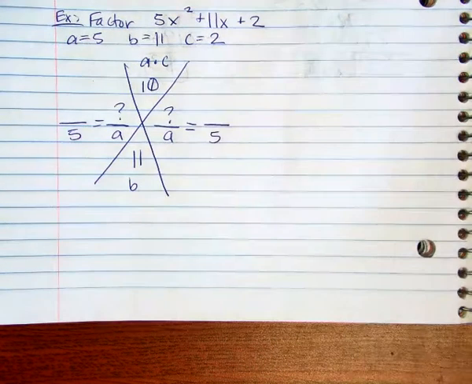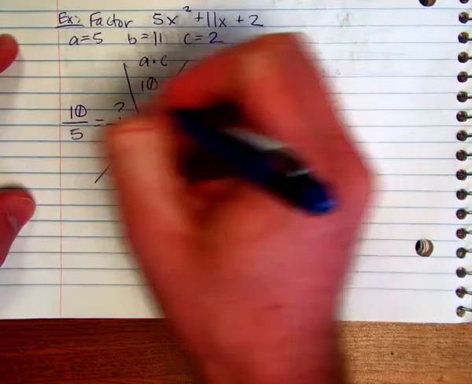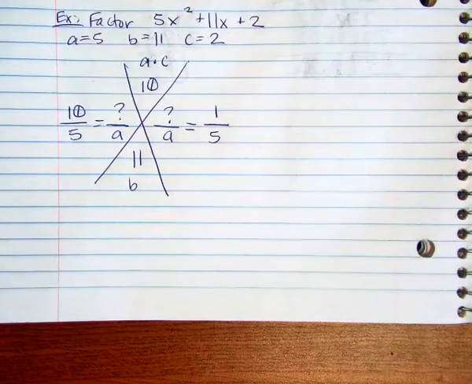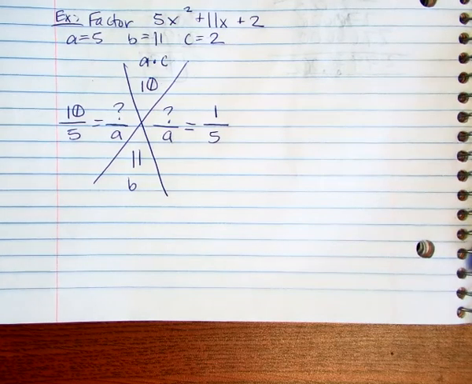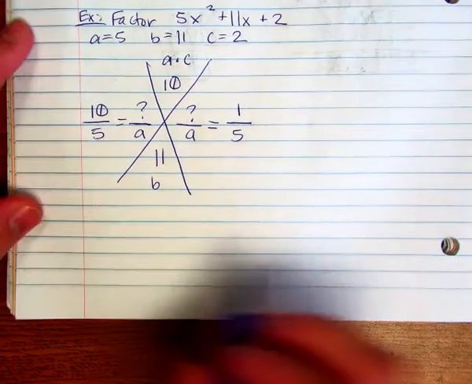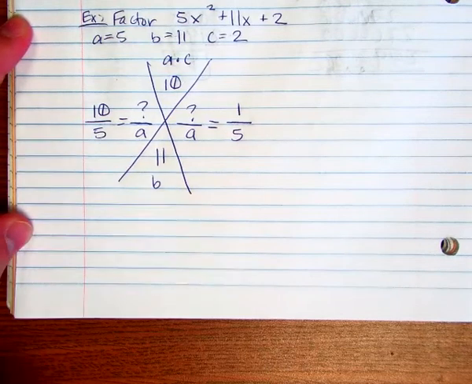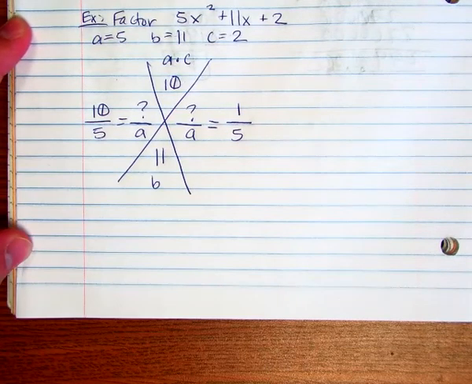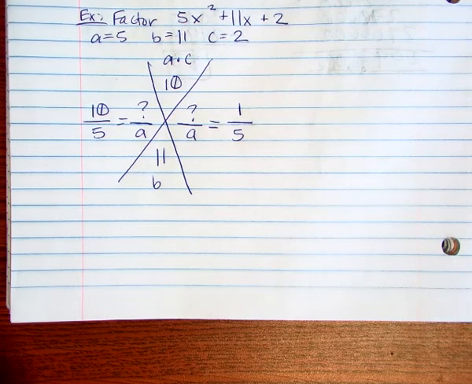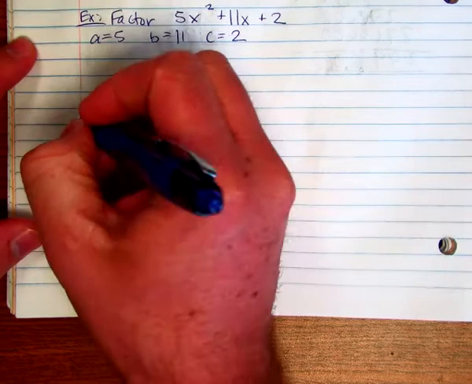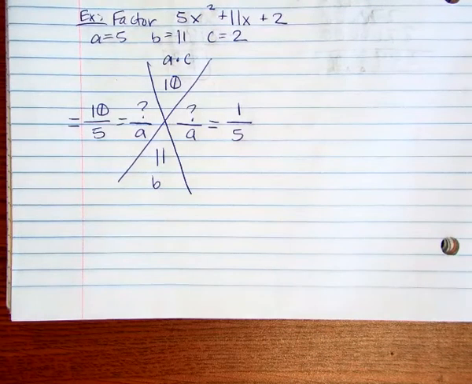Nick? 10 and 1. 10 times 1 is 10. 10 plus 1 is 11. Now here's one of the things that has now changed. 10 over 5 is a fraction that I can reduce. And we do want to leave it as a fraction because we saw in some of the problems yesterday the denominator is still used to make our final answer. So 10 over 5 can be reduced.